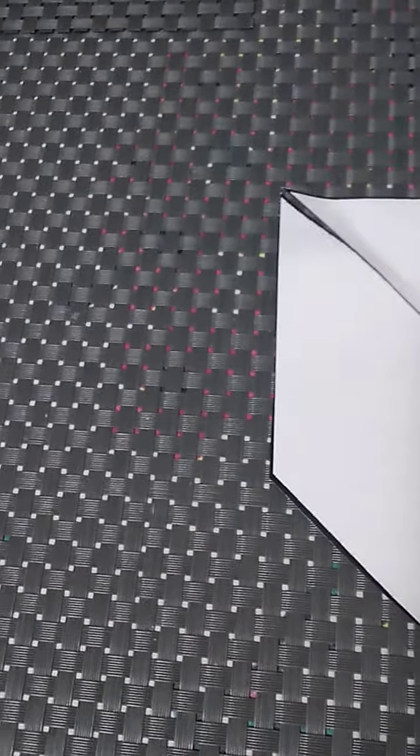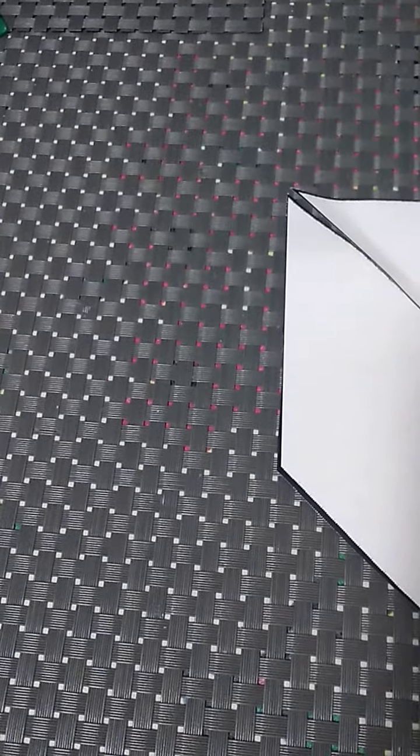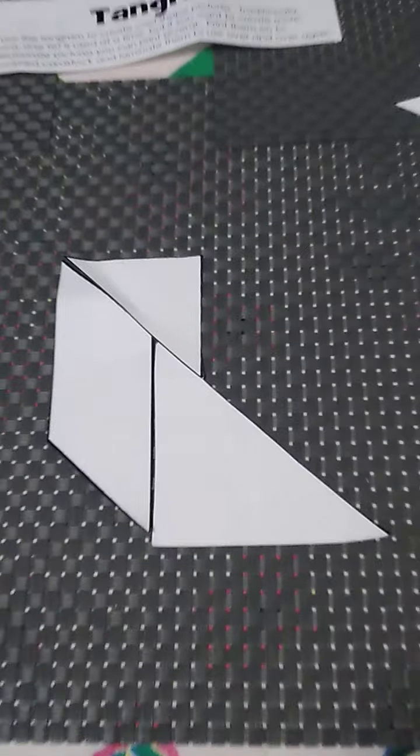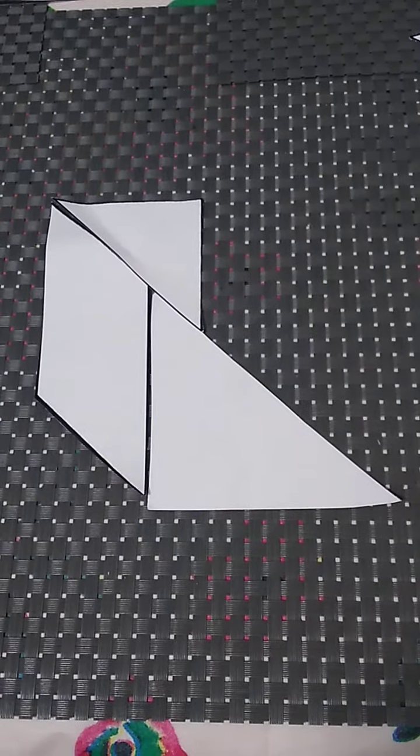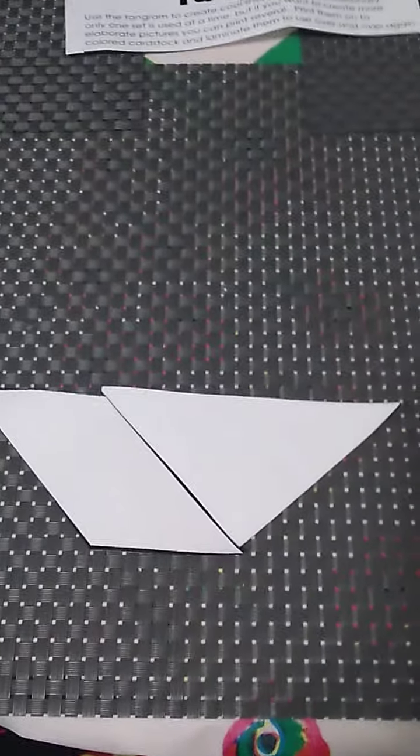I'm not really sure what I'm doing here, but looks kind of neat, I feel like. Kind of made a new design there. Or now that I'm thinking about it, I think I'm going to make a boat. That kind of reminded me of making a rowboat. So if I take the rhombus and I add a triangle to it, that gives us the boat.